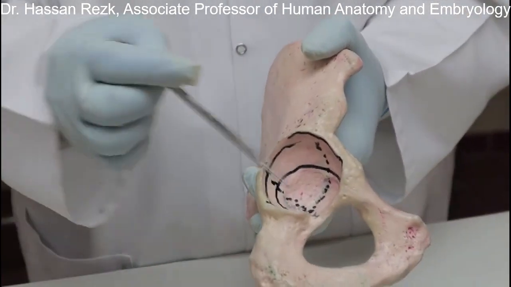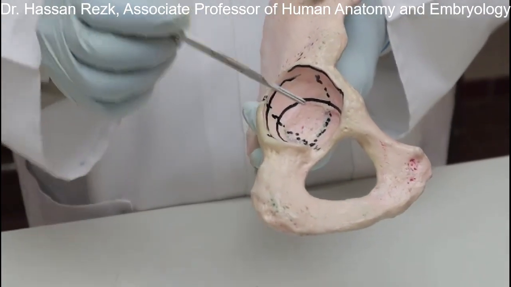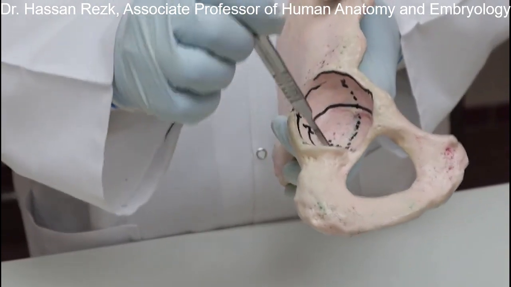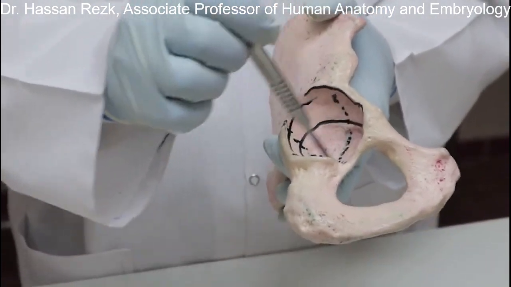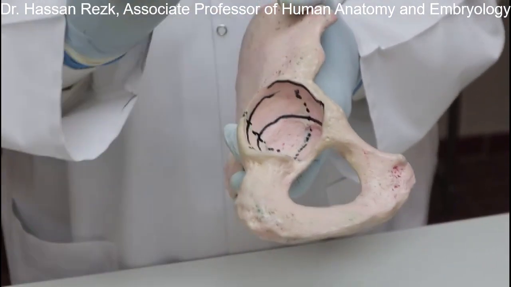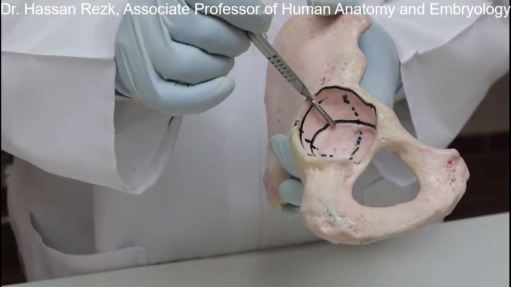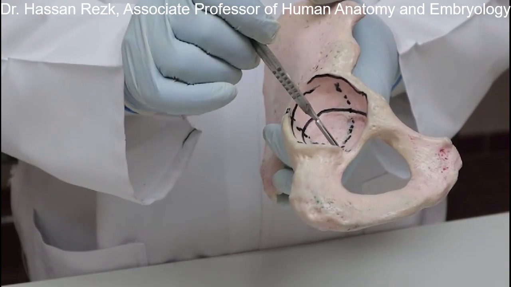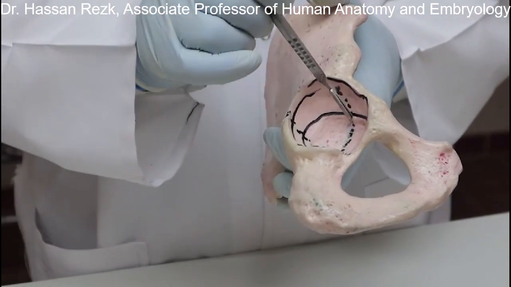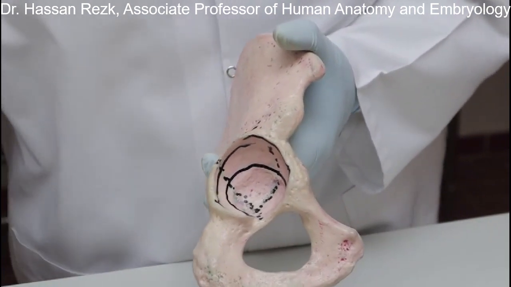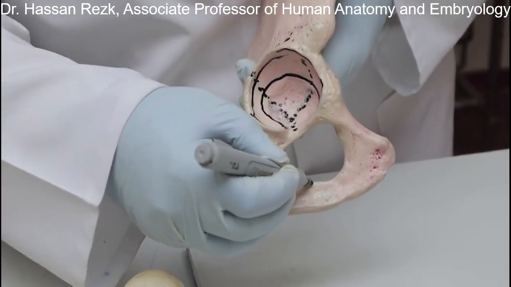This triradiate cartilage represents the boundaries of each of the 3 bones forming the hip bone. So again, hip bone is formed of 3 fused bones separated in the early life by the triradiate cartilage, and it extends downward like this.